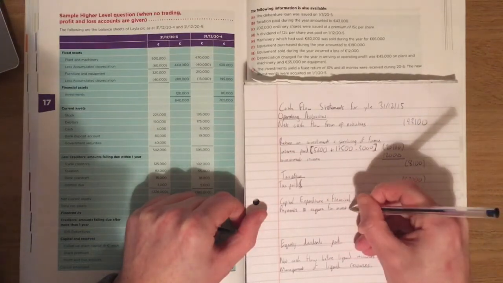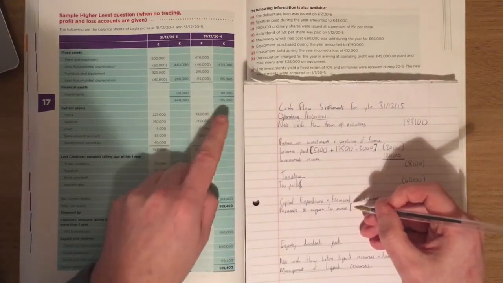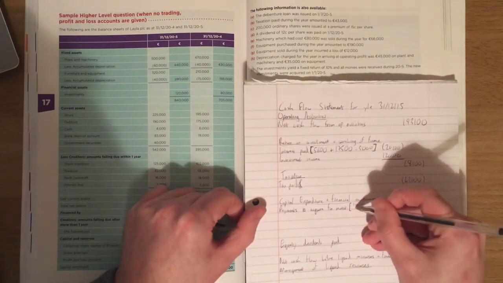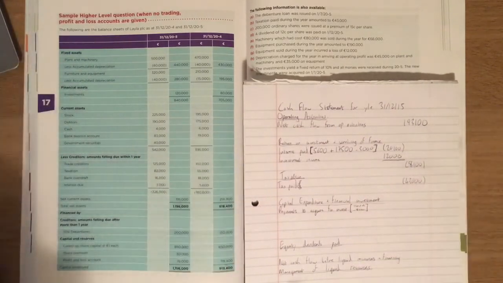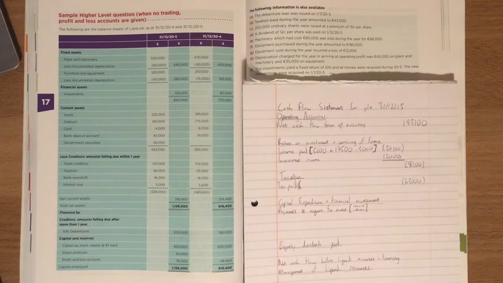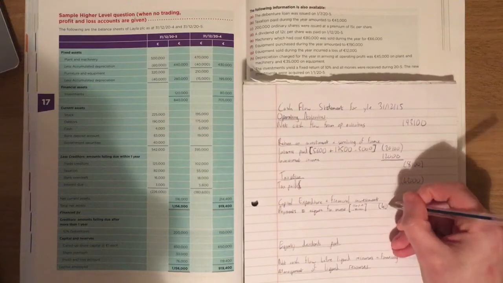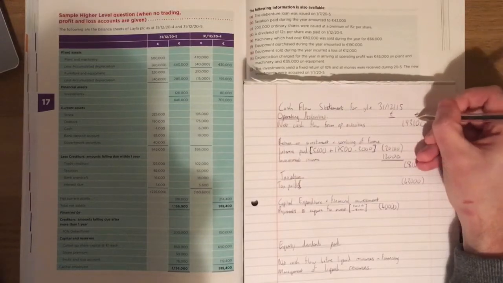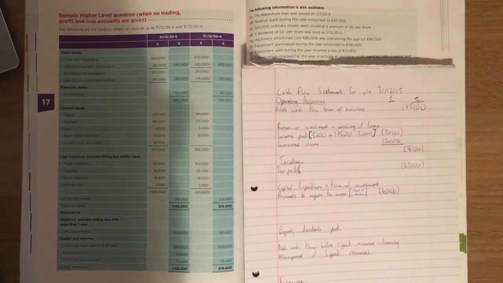Payments to acquire financial investments, and just in brackets, this is going from 80 to 120. That's quite small, but that's an outflow of 40,000 because you've gone from 80,000 of investments to 120,000. So you've bought another 40,000 of investments. So that's an outflow of cash of 40,000 euro. All right, so there's 40 of an outflow.